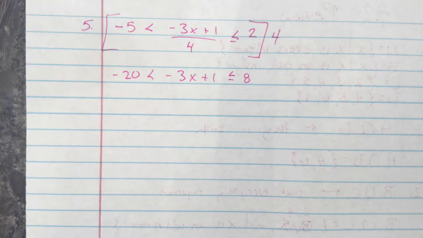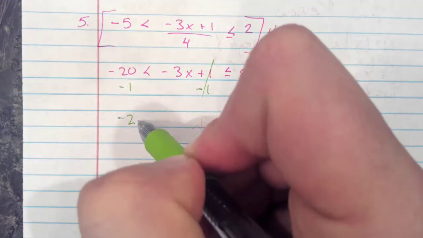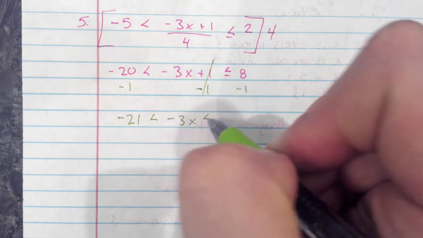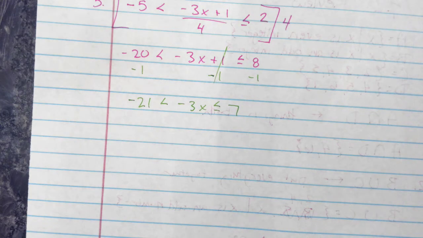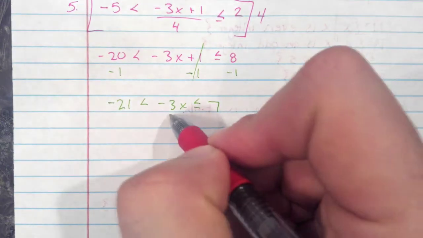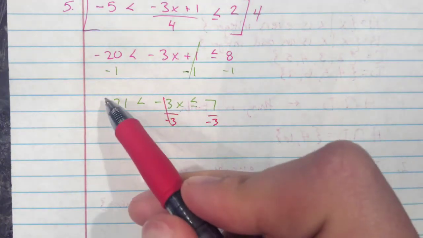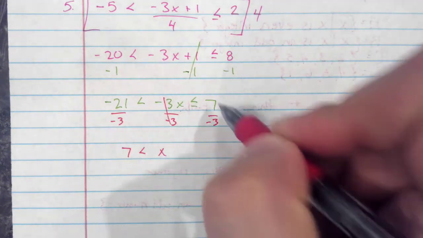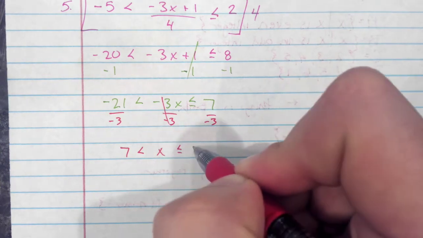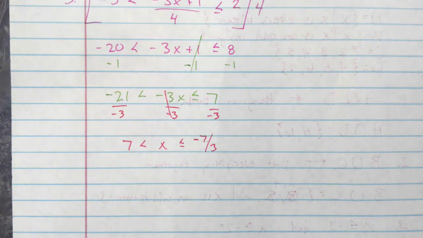What's the next thing you would get rid of to get x by itself? You would get rid of that 1 by subtracting 1 from all sides. So it looks like we would have negative 21 is less than negative 3x is less than or equal to 7. Last thing you'd do is get rid of that negative 3 by dividing by negative 3. Those in the middle cancel. A negative and a negative make a positive. 21 divided by 3 is 7 is less than x. This one doesn't reduce, and we like the negative to be in the top, so we're going to float it up to the top and call it negative 7 over 3.